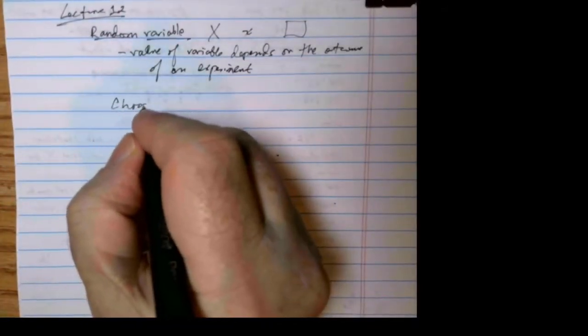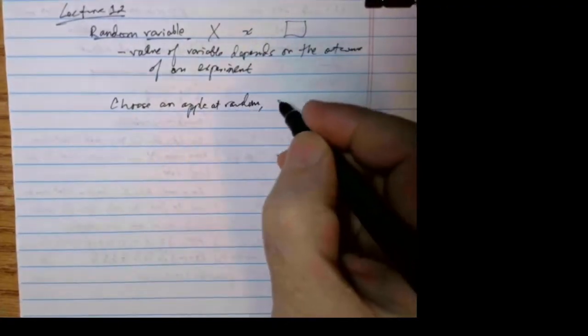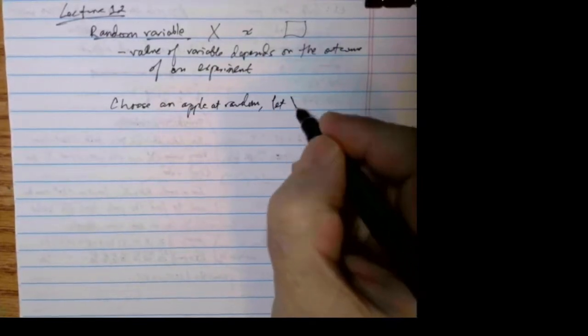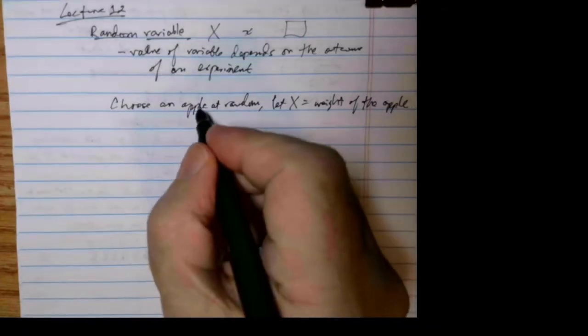We could choose an apple at random, go into Kroger and choose an apple. And we could let X be the weight of that apple. And then if I chose a different apple, then the value of X would be different. Whatever the outcome of the experiment is, the value of the random variable gets set accordingly.